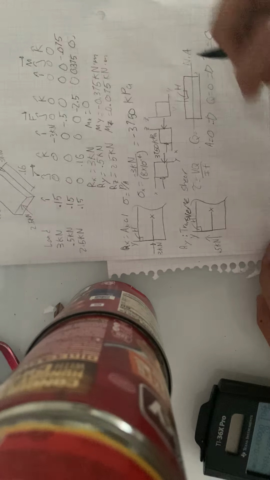So we'll do 731 minus 3750, and that is going to get us 3281.24999. So that is going to be in tension, so that's going to be coming out of the x-axis. And that is going to be 3281 kilopascals.